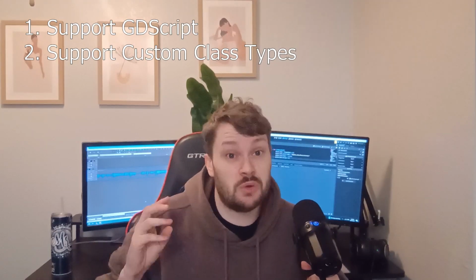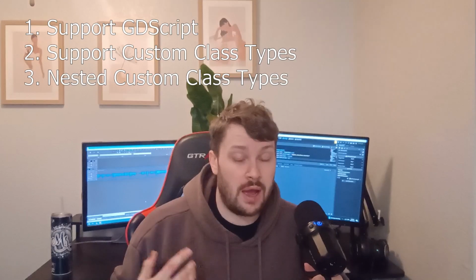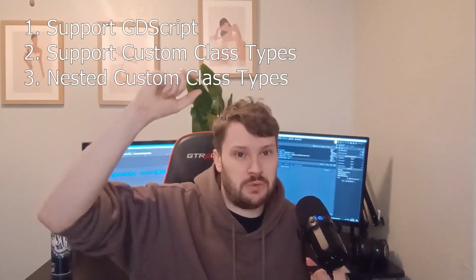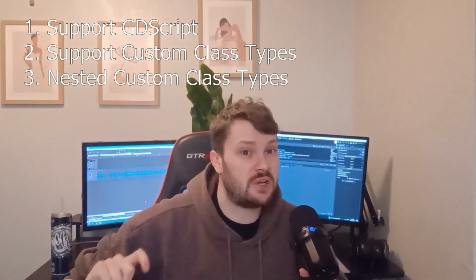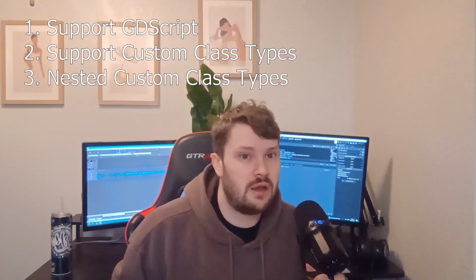The next thing it needs to do is handle nested custom class types. So if you have a player, then you have your inventory, and then items in your inventory, it needs to support all those different custom types with different functionality or data.